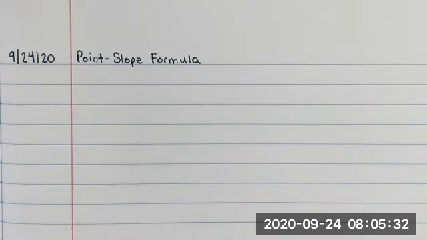Hello, students. So today we're going to be covering our last item in Unit 1. We're going to talk about writing equations of lines parallel and perpendicular to other lines.